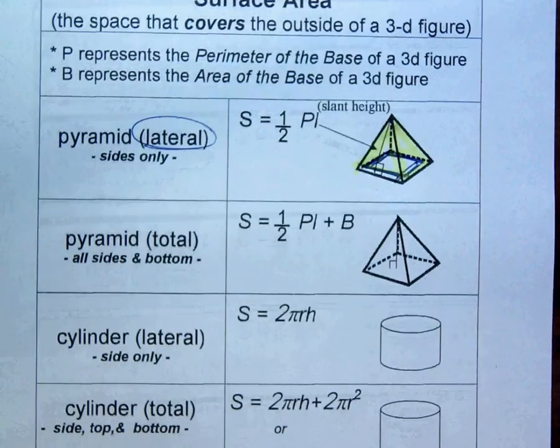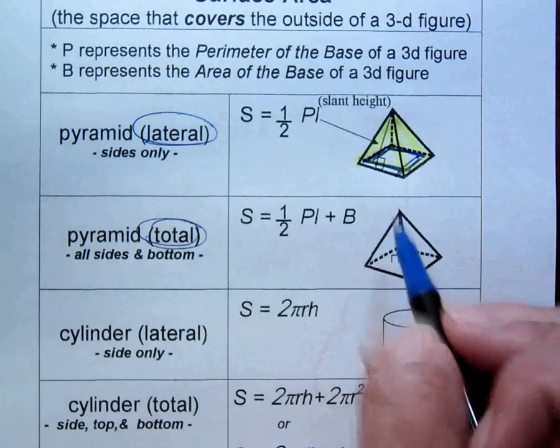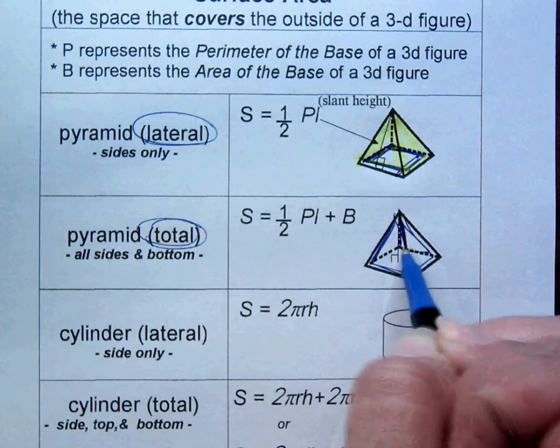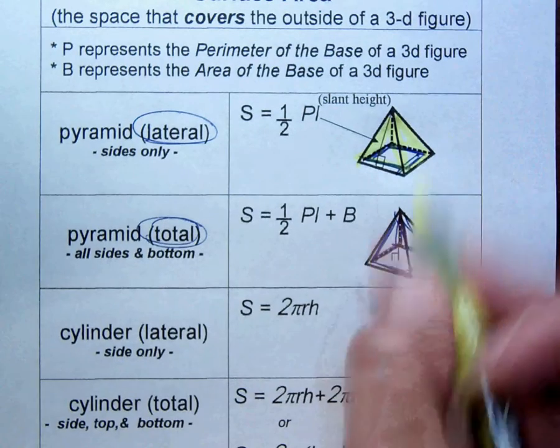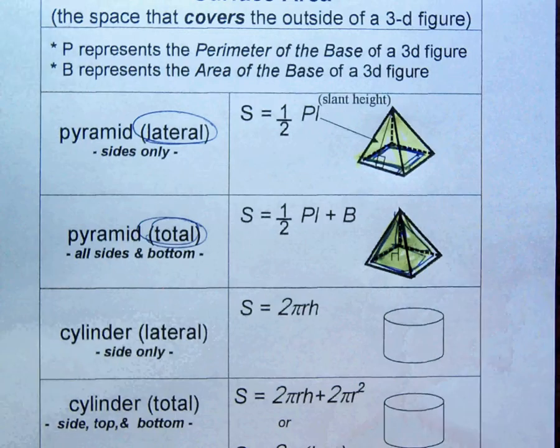Alright, then coming over to the next one. Now that one does say total surface area, so in this case I would add the side just like I did on the other one, but this time I am going to add the bottom also. So if you get the idea, lateral just means add the side ones. Total means do all of them.